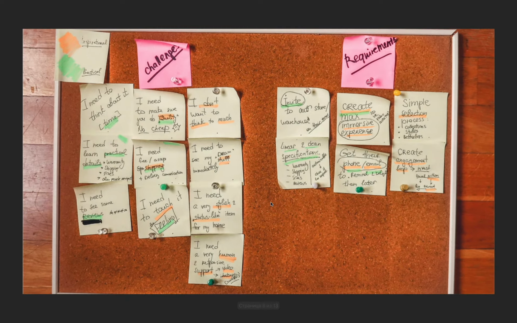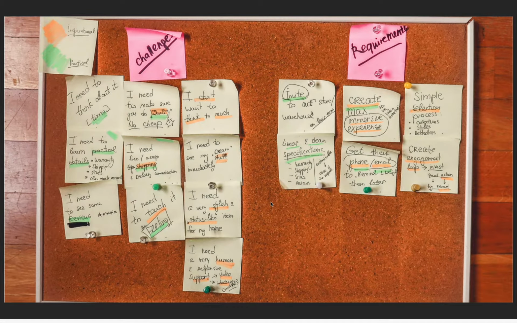Let's go ahead with the challenges and requirements. Actually, these two personas inspired me to create this extra board, and I divided this board into two parts. The first part is the challenges that these personas have, and the second is the design requirements for our product, for our solution. Let's start with the challenges.